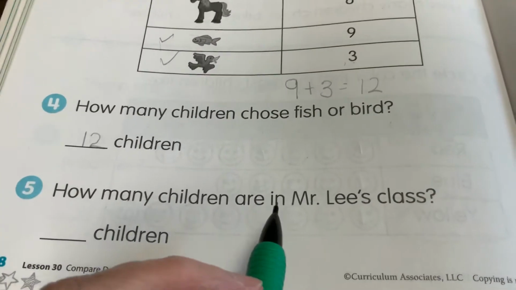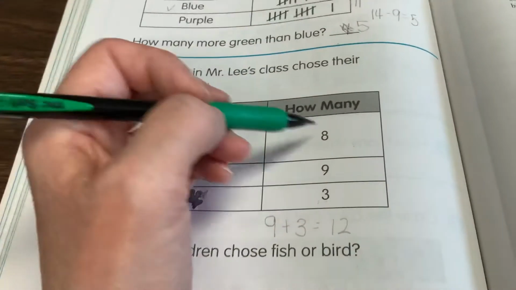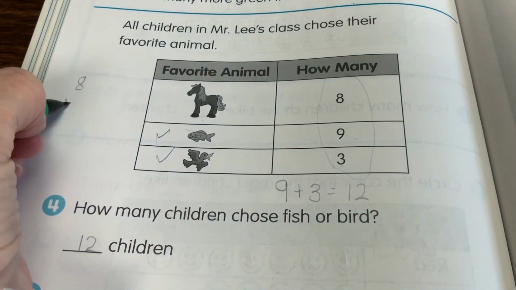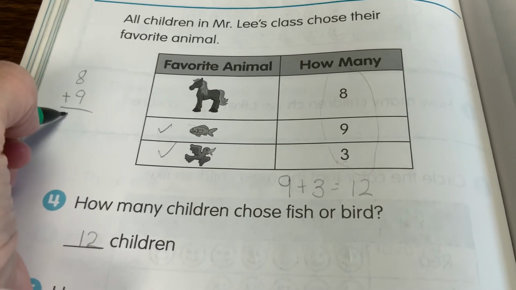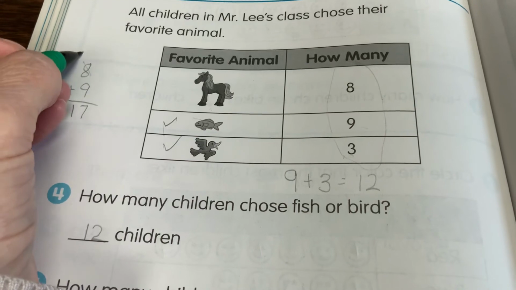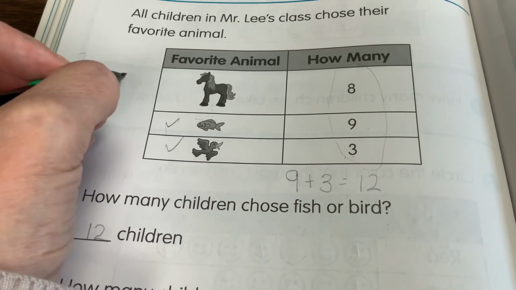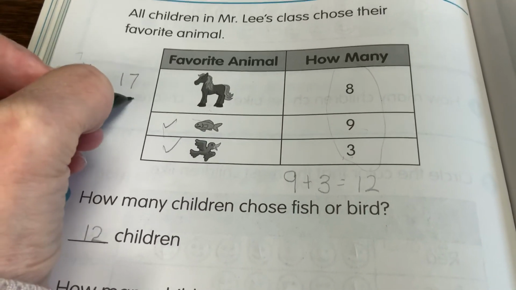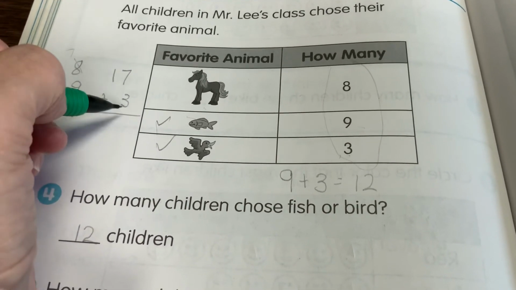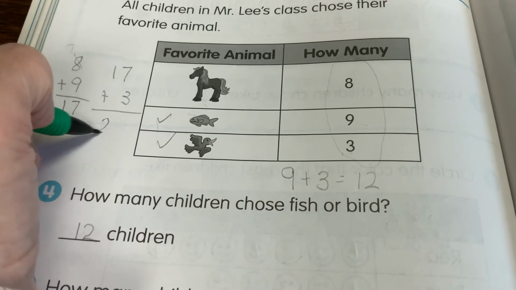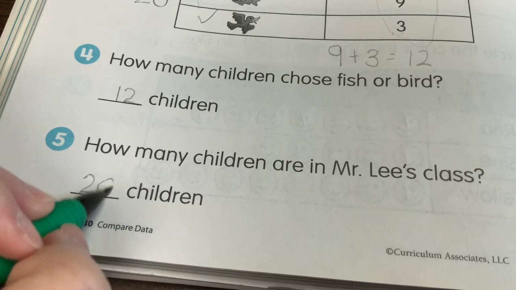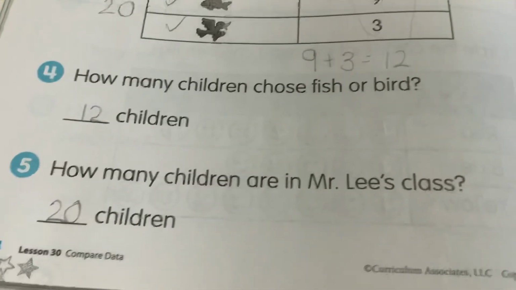How many children are in Mr. Lee's class? Well, if these are the ones that gave the answers, we have 8 plus 9 is how much? 17. Remember, when you add a 9, you take a 1 away, that leaves 7, 17. So 17 plus 3. Okay, so I can just count up for this one, 17, 18, 19, 20. 17 plus 3, 20 children. Okay, and we will stop there.